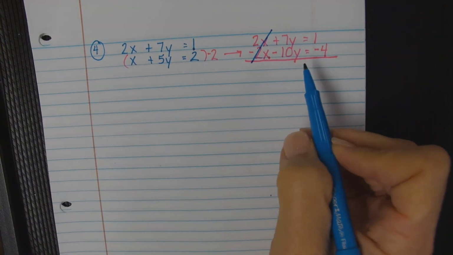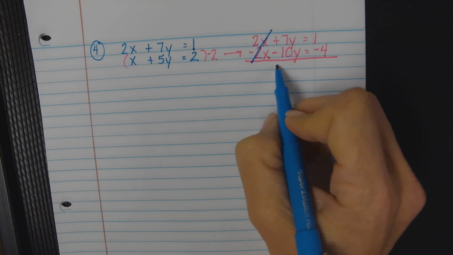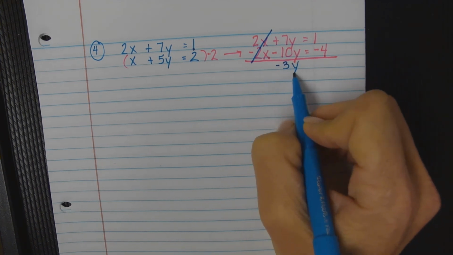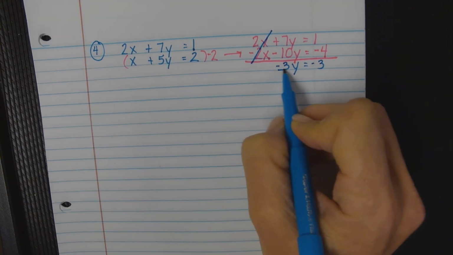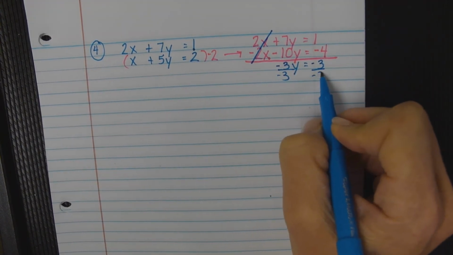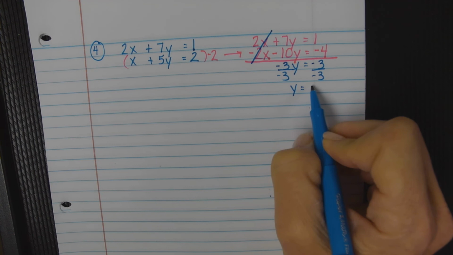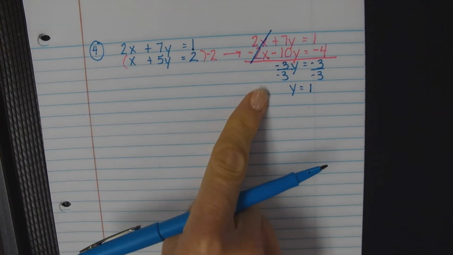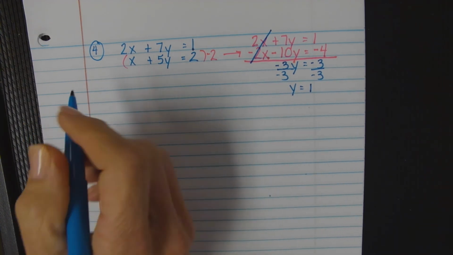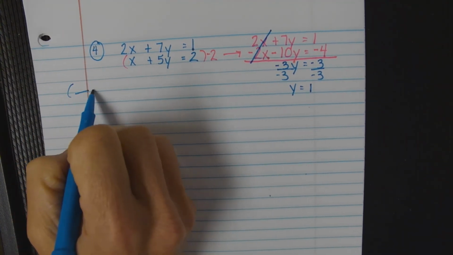7 and -10y is how many y's? -3y. 1 and -4 is -3. Divide by -3. Y is equal to +1. Watch your negatives here. So here is our problem, x comma y.